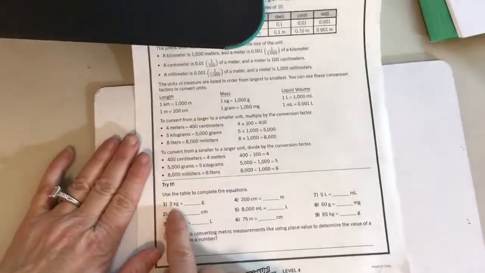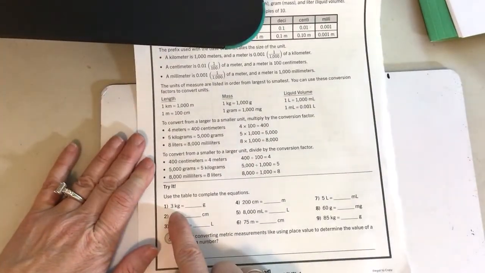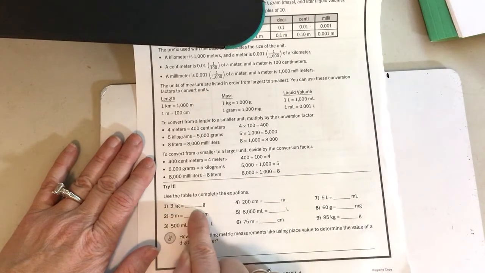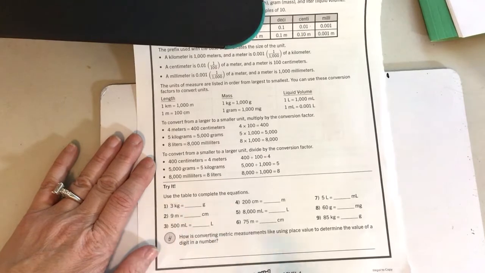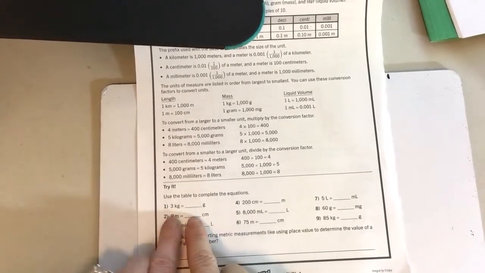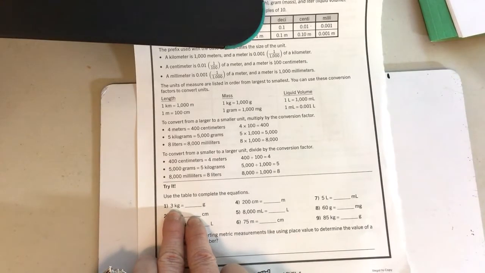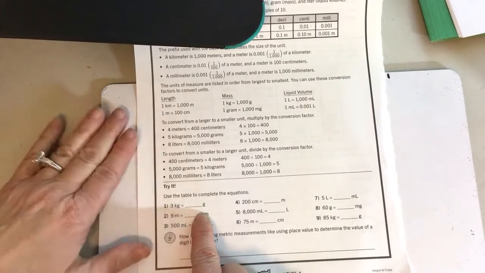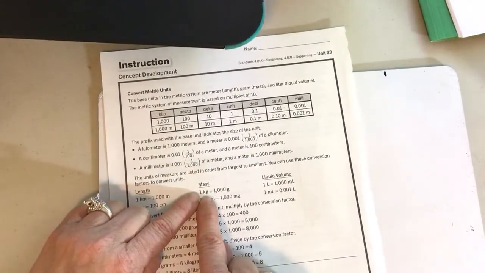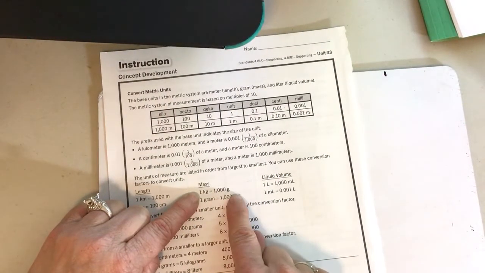All right, so we're looking at kilograms, and we're wondering if I've got 3 kilograms, how many grams does that give me, okay? Well, what I gotta know first is if I had just 1 kilogram, how many grams would that give me, okay? And up here, if I look, I'm like, okay, 1 kilogram is 1,000 grams.